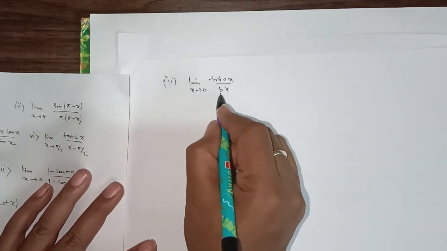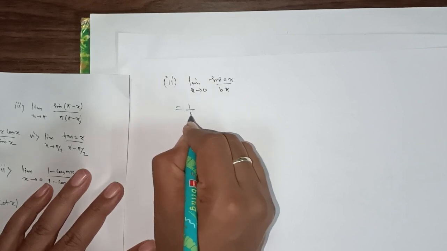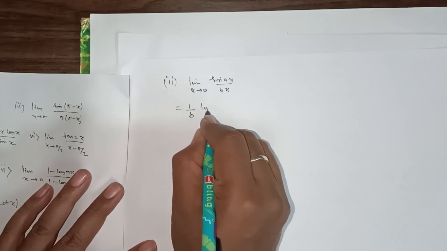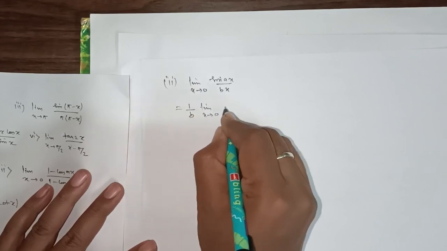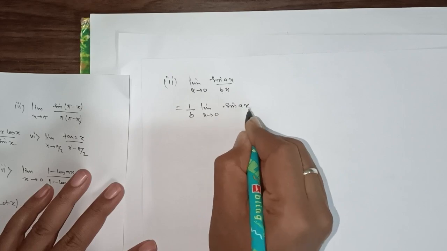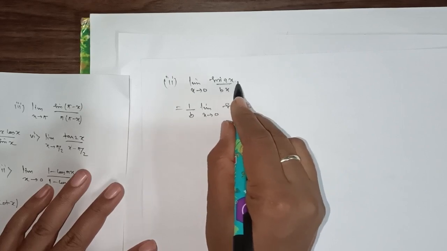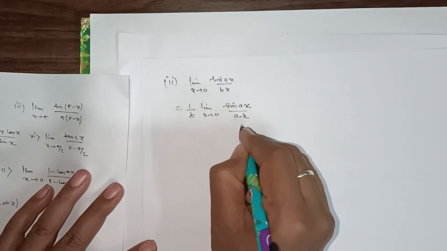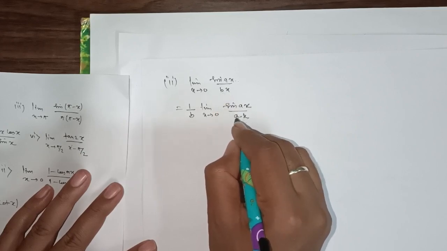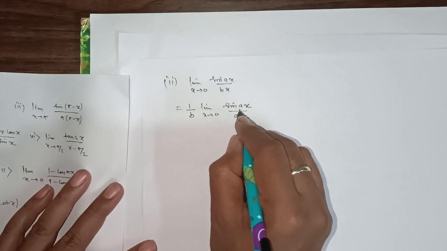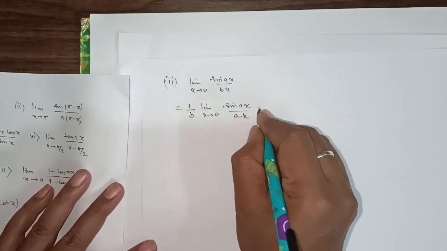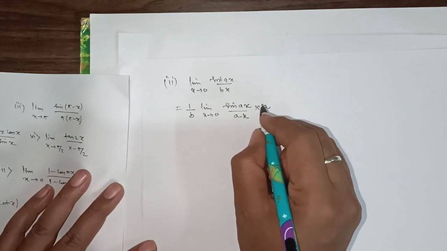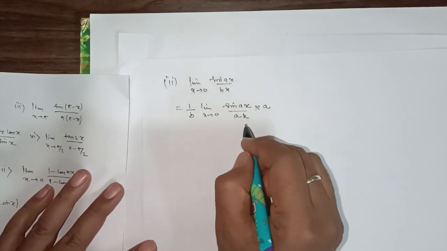See here, b is what? Constant, so let it be outside of the limit part. So 1 by b, we have here limit x tends to 0 of sine ax. So we need here a. x is already there, so no need to take. As we are taking a by ourselves to get the standard form, we have to multiply a also, at numerator and denominator, to make it balance.